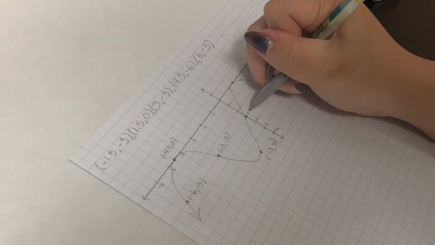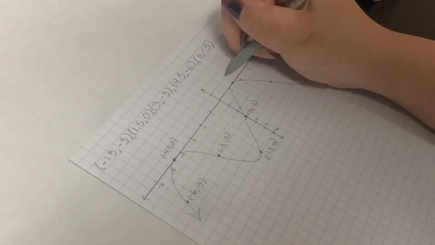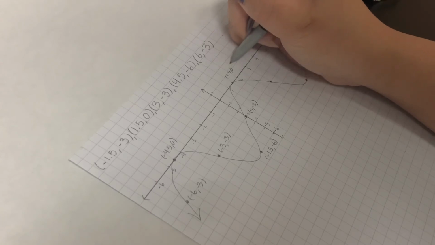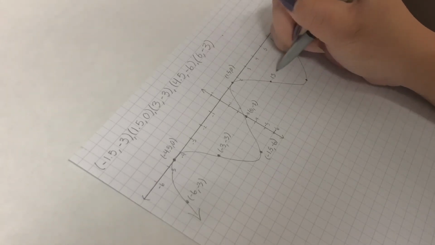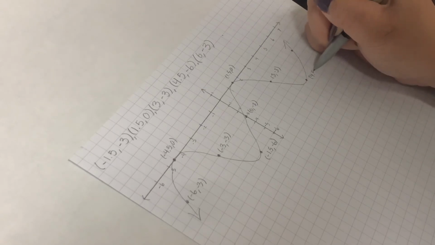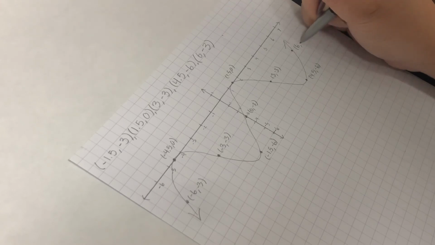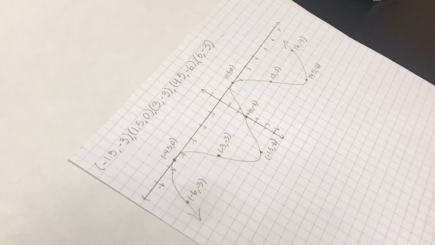And then I might as well keep going. So 0, -3, 1.5, 0, 3, -3, 4.5, -6, and then lastly 6, -3. And then that's our sine equation.